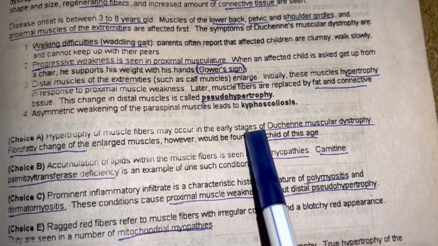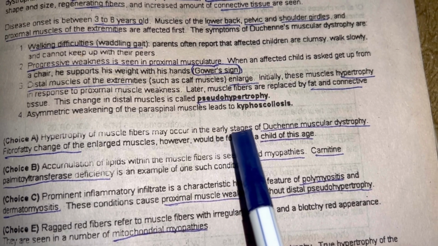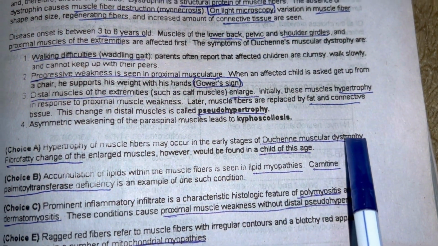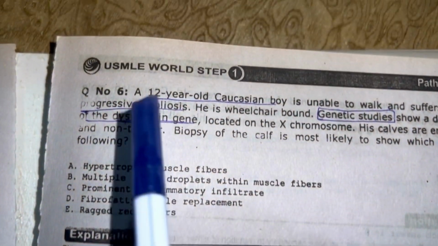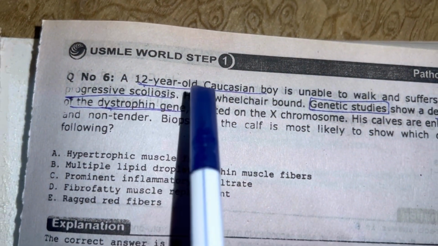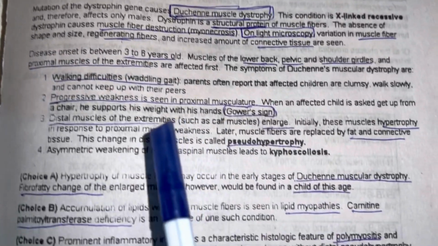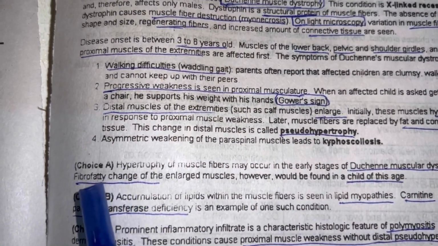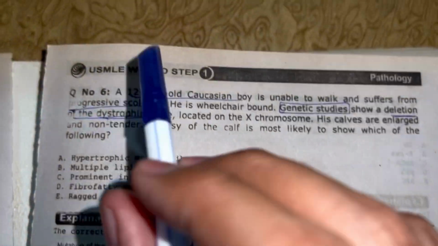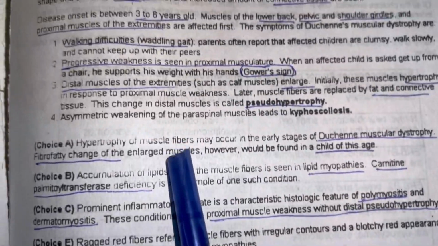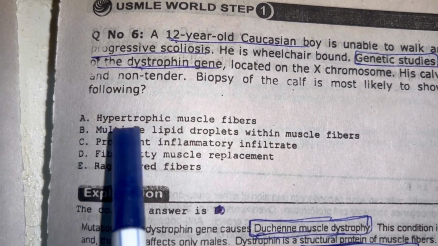These occur only in the early stage of Duchenne muscular dystrophy, as the disease starts at 3 to 6 years of age, and the boy's age is 12 years in the question. So the disease process has progressed a lot. That's why fibrofatty change would most likely occur at this age. That's why the answer could not be A.